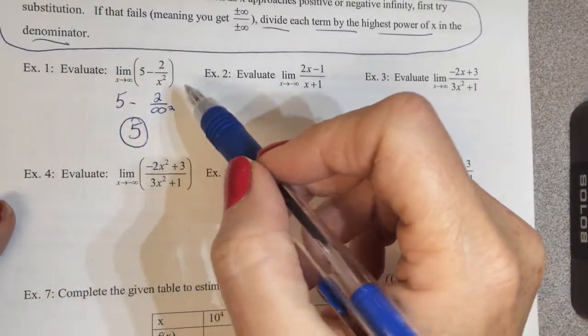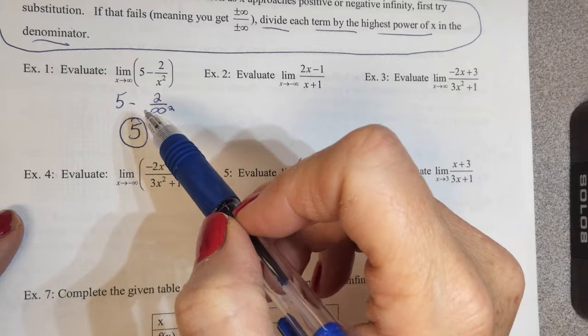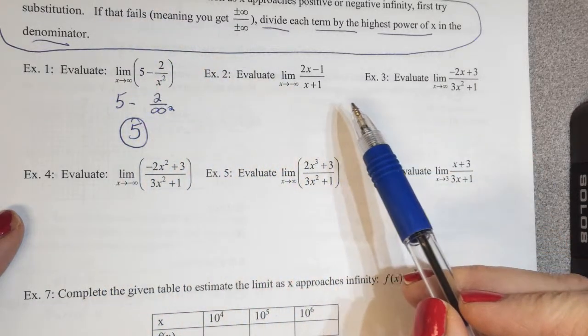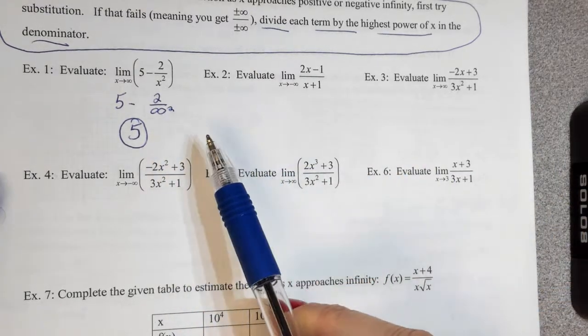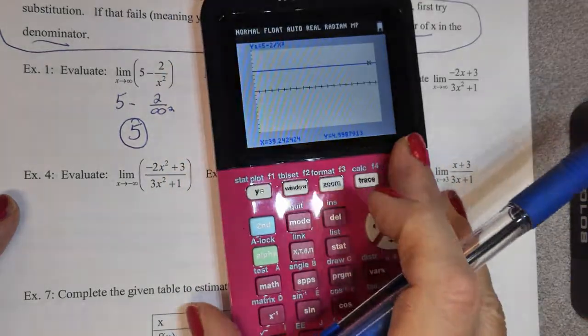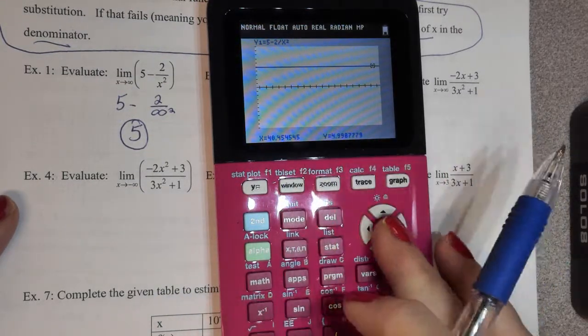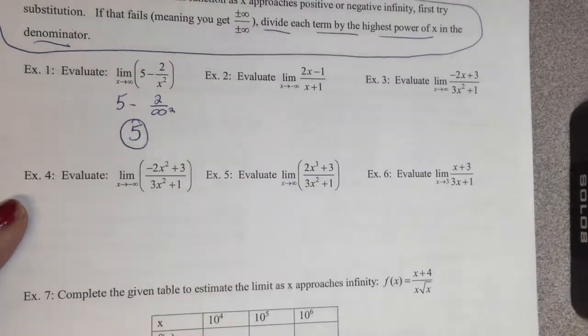A real world application of this would be as time goes on, there's usually a profit level that a company would level out to. And that's what this kind of limit can be related to. If this was our profit function, as time goes on, maybe this is in millions. Maybe our profits are approaching 5 million as time goes on.